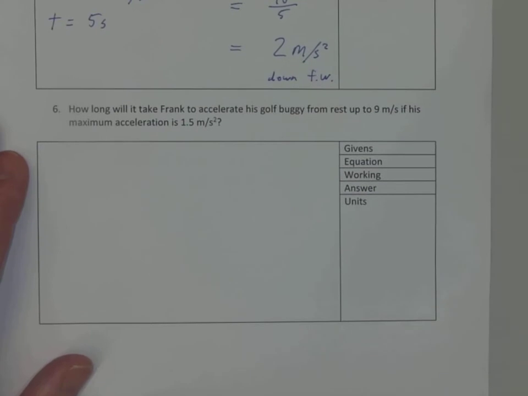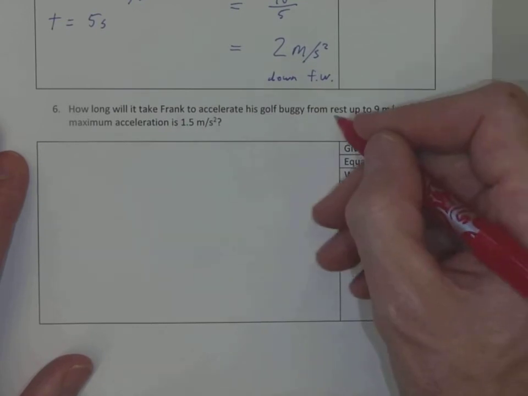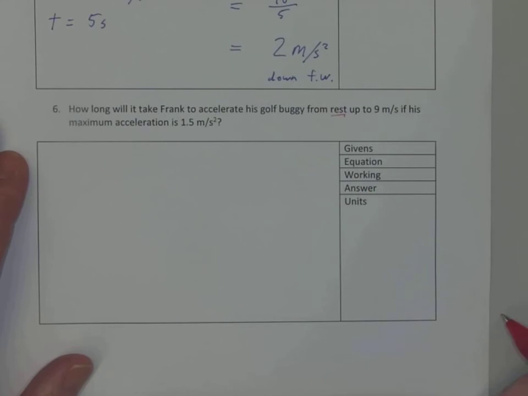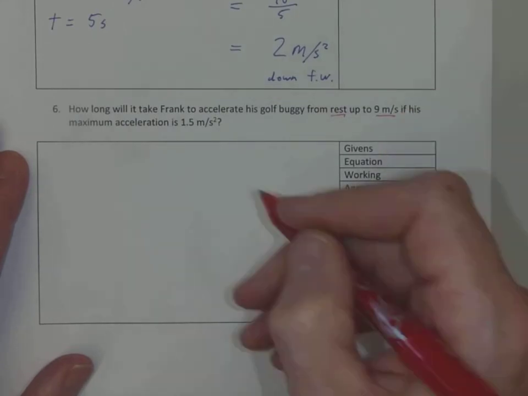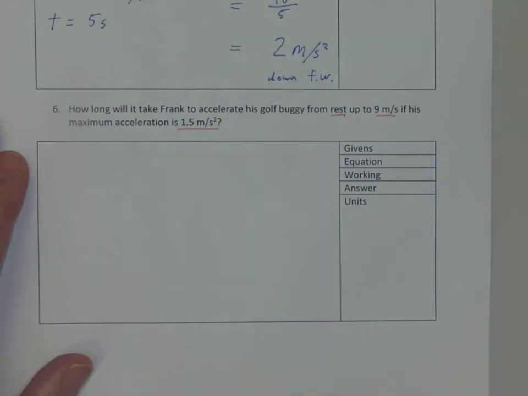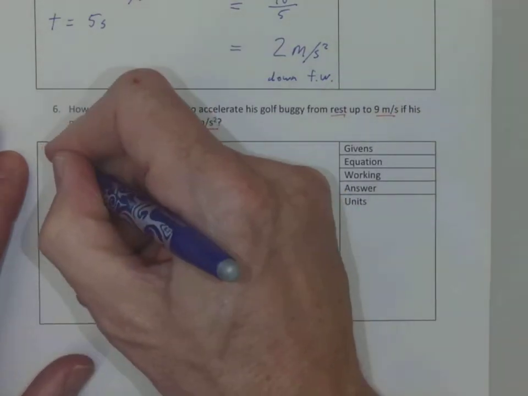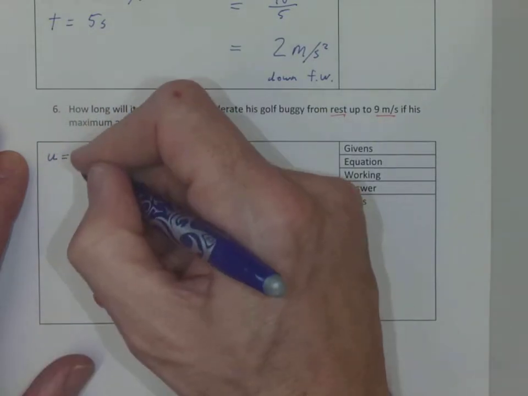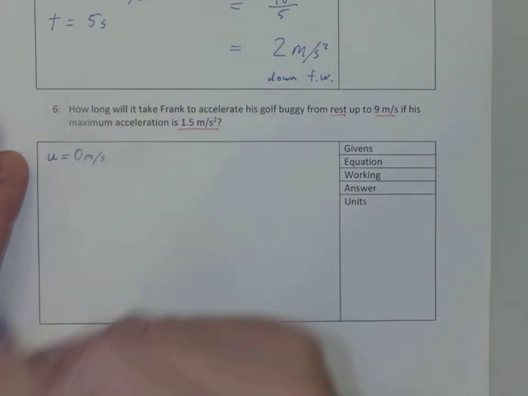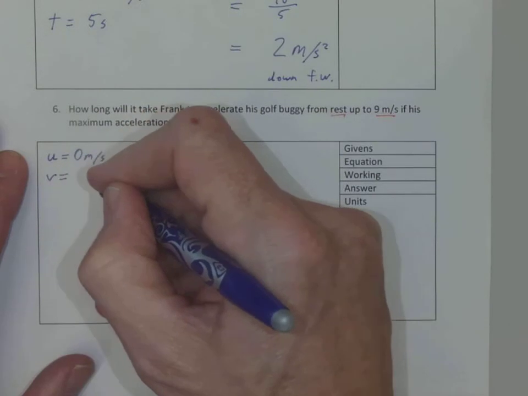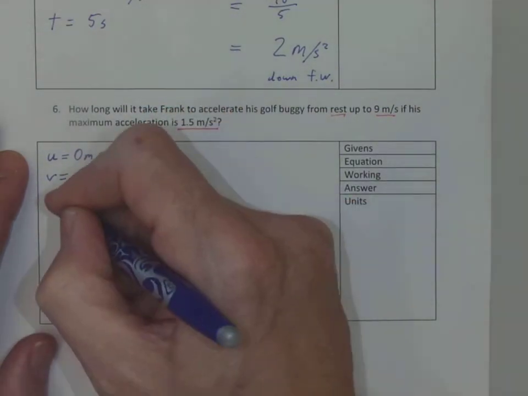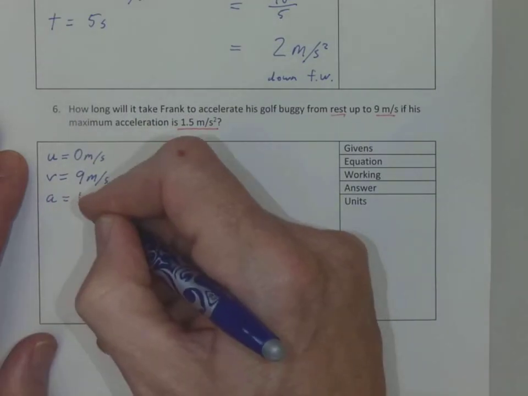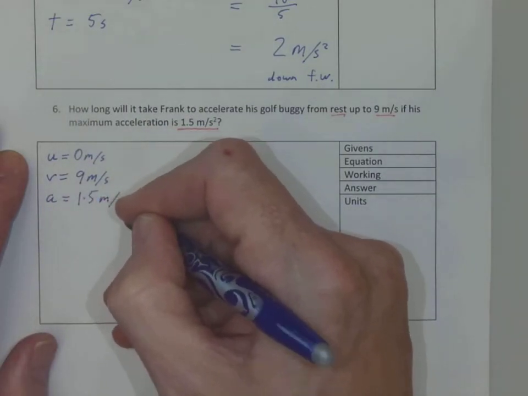How long will it take Frank to accelerate his golf buggy from rest, I know what that means, he's not moving, up to 9 meters per second if his maximum acceleration is 1.5 meters per second. Okay, so what do I know? His initial velocity is equal to 0 meters per second. His final velocity is equal to 9 meters per second. And his acceleration is equal to 1.5 meters per second.